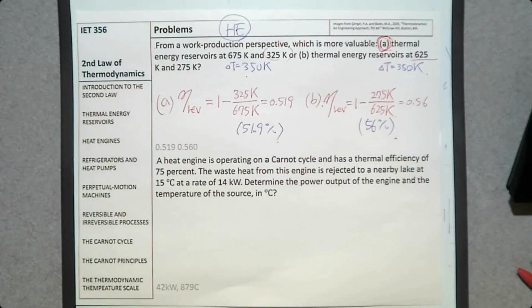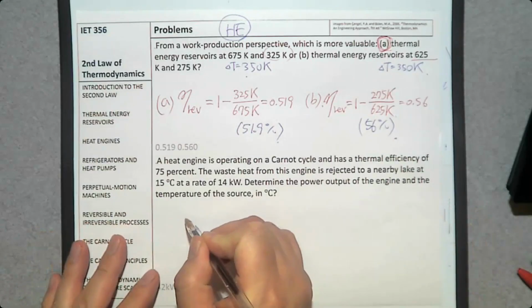I see. All right, so let's look at this problem. We have a heat engine operating on a Carnot cycle. That means this heat engine is an ideal engine, which is reversible, and has a thermal efficiency of 75%, which is pretty high.